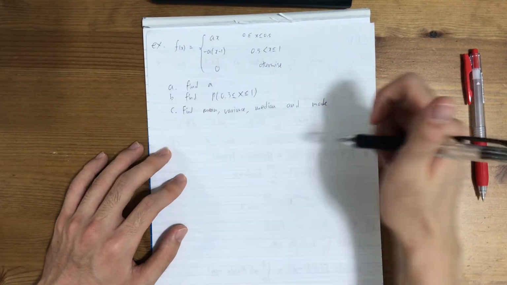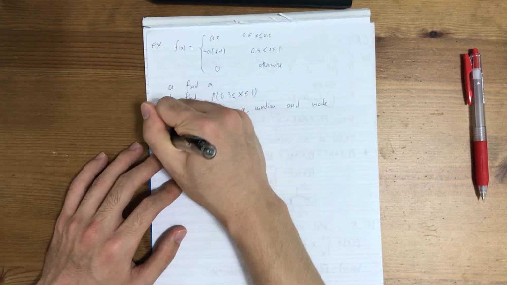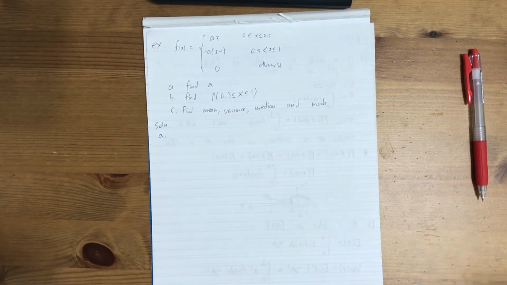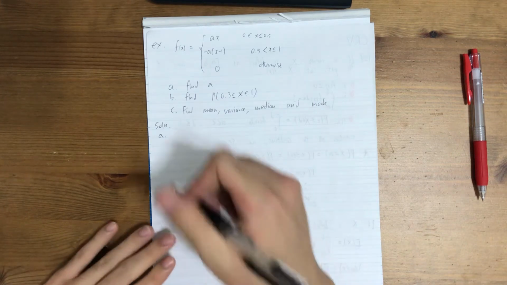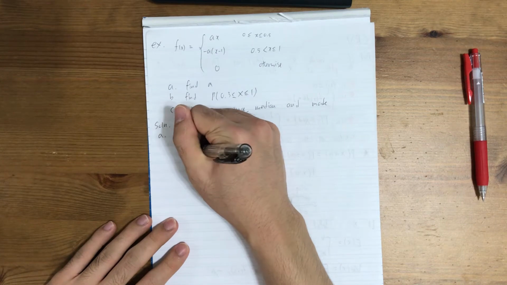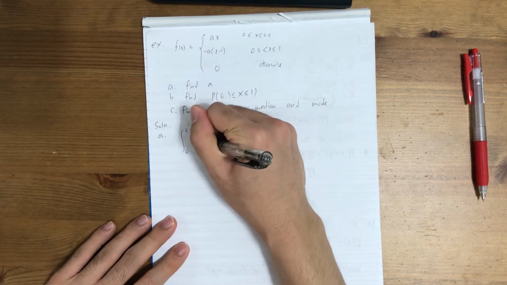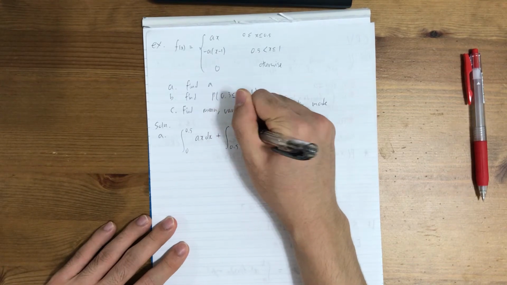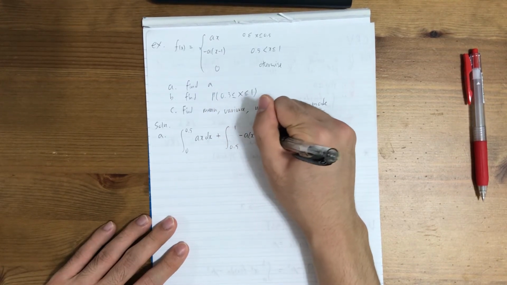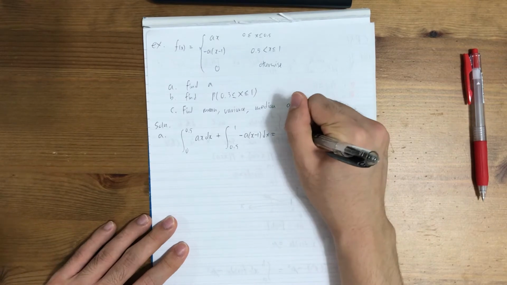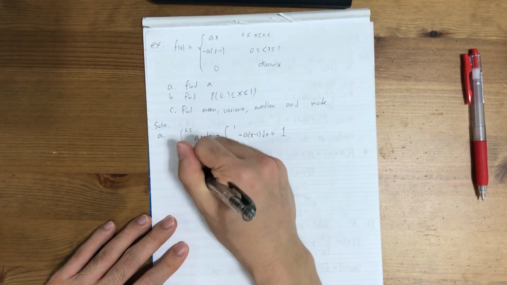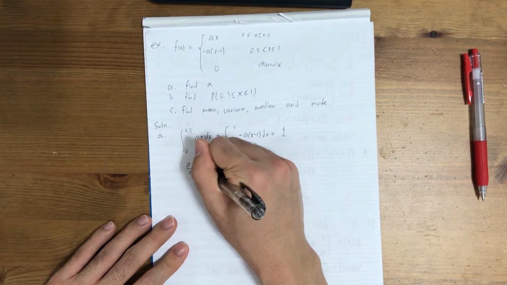Alright, for the first question, A, note that if we add up the entire probability, it will always become 1. That means if we integrate from 0 to 0.5 of ax dx, and integrate from 0.5 to 1, then this should be 1, right? So that's just a very simple integration.